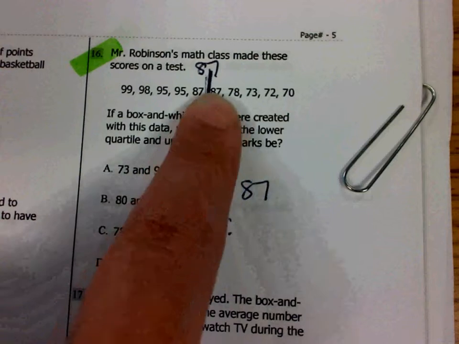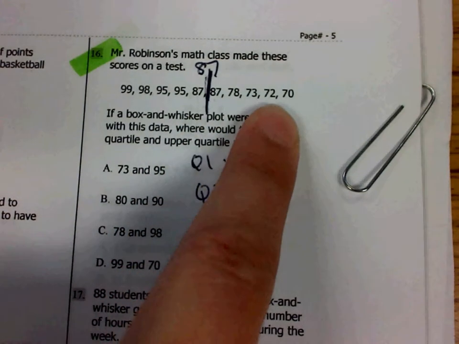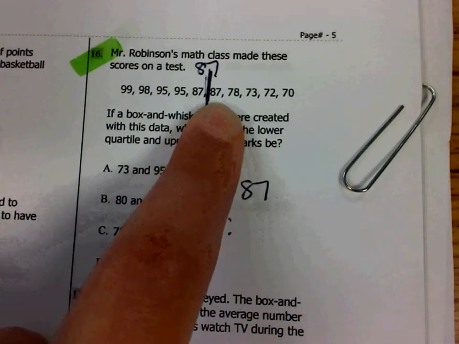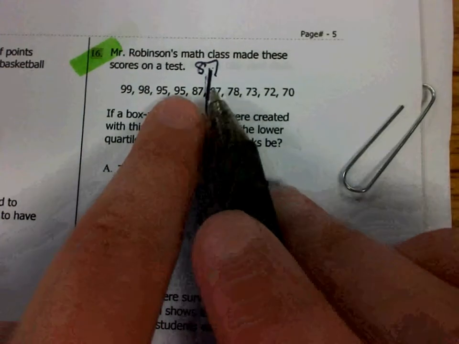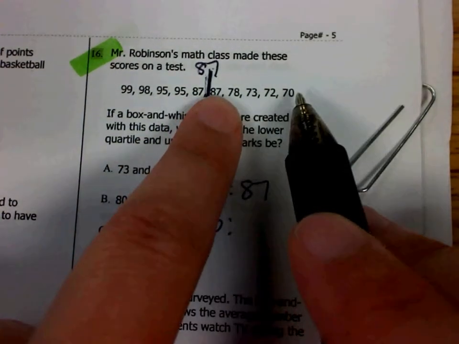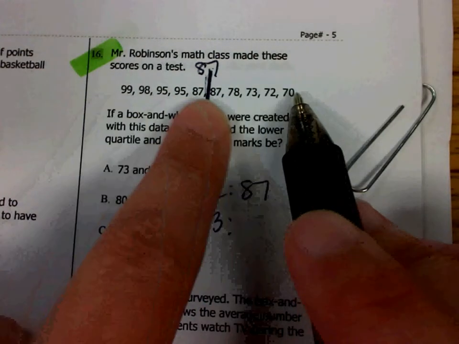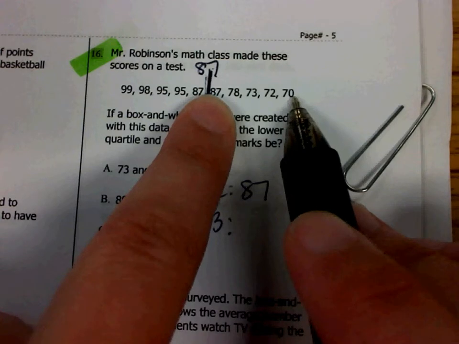Quartile 1 is the lower half median, so my lower half of the data is over here. There's 5 numbers in my lower half because I must include this 87. Remember that the median is between the 87s, so you must include both 87s in the upper and lower half of the data. So right here, if I've got 5 values, I'm going to find a middle.